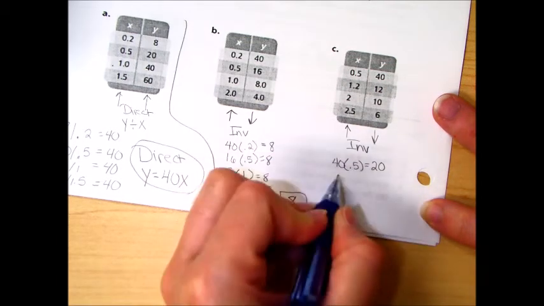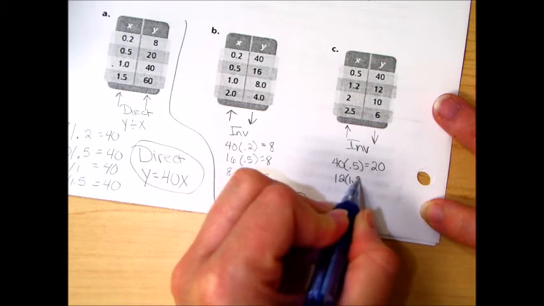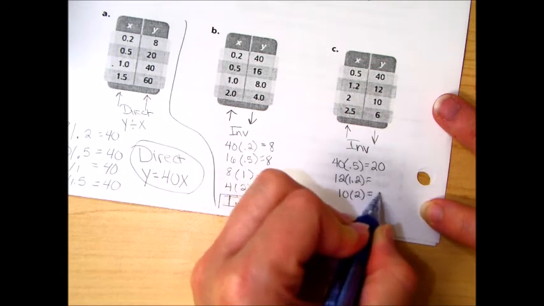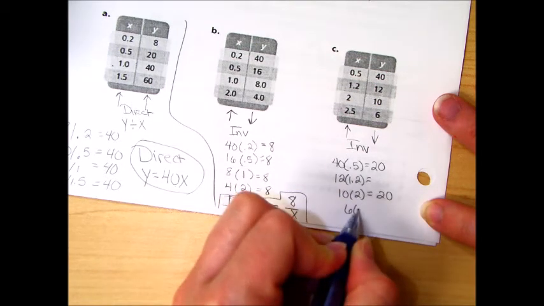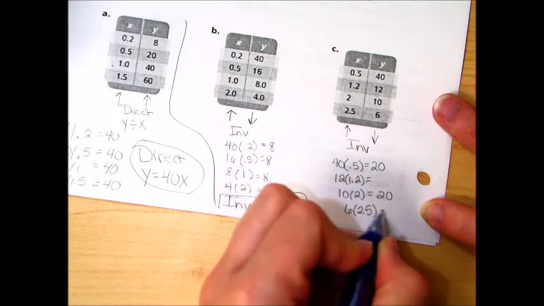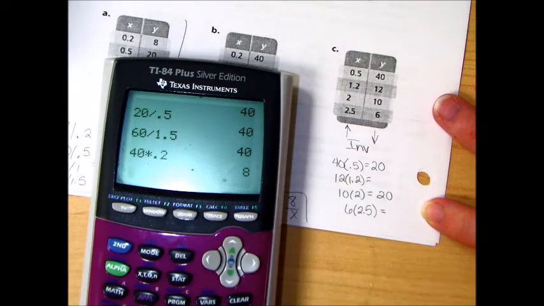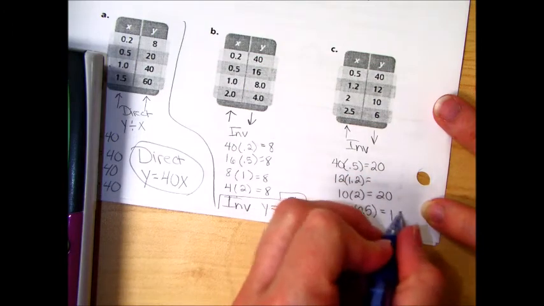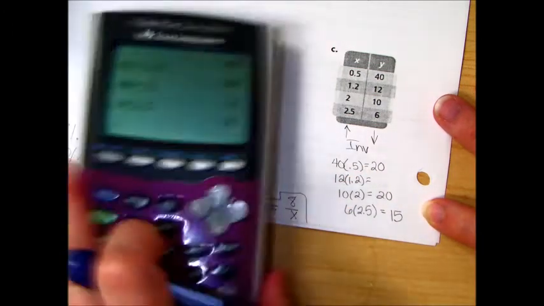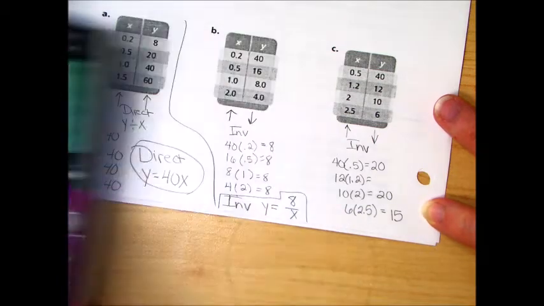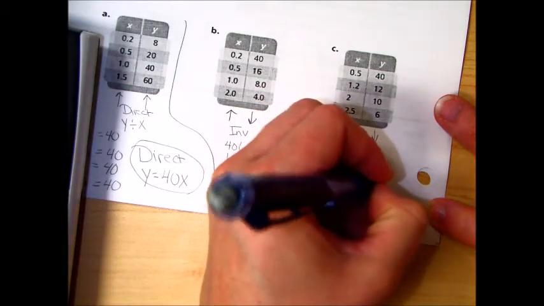I'm going to do 12 times 1.2. I'm going to do 10 times 2. That's 20. I'm going to do 6 times 2.5. And let's just check a couple of these. I don't think 6.25 is right. 6 times 2.5 is 15, which does not match the other ones. Let's see what 12 times 1.2 is. 14.4. Those do not match.